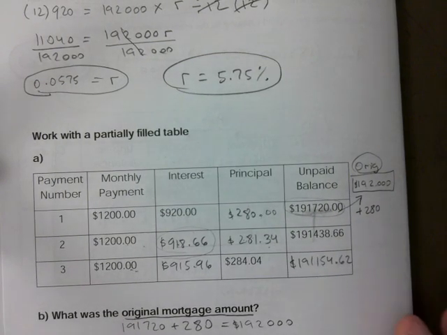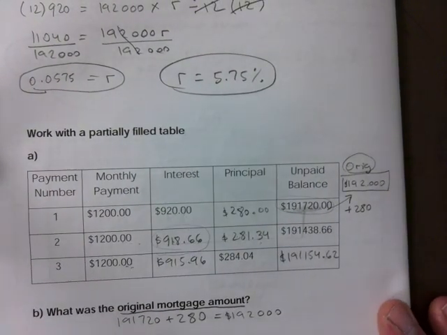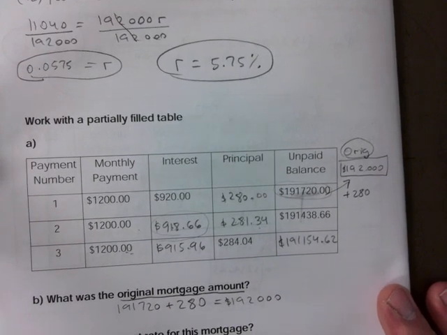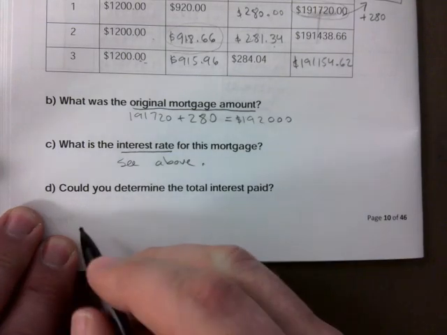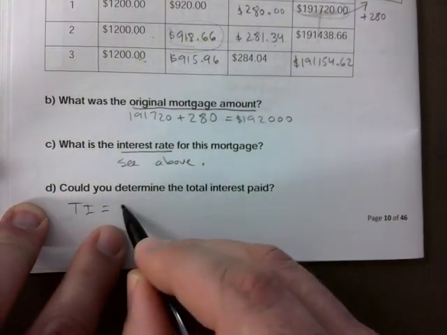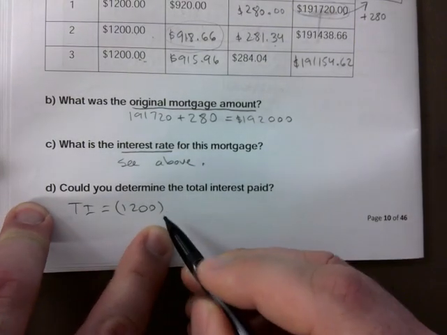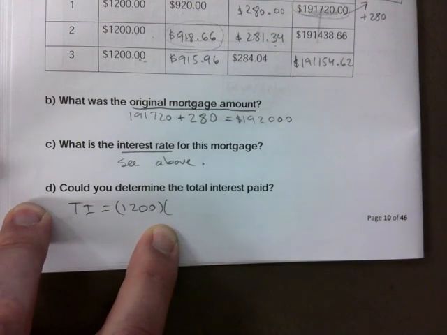That's working backwards. Can you now figure out the total interest paid? How would you figure out the total interest paid? TI is payment times how many payments did we make? I didn't tell you that. Oops. To be continued tomorrow.